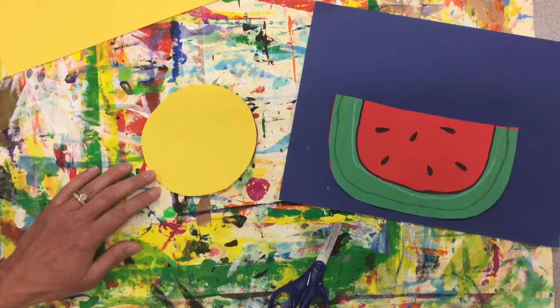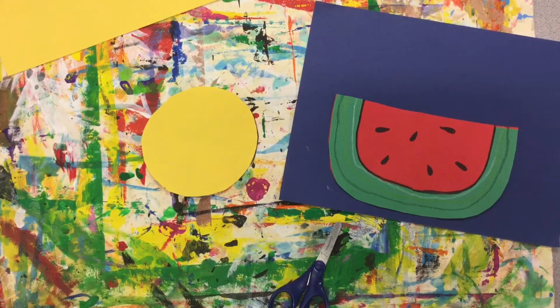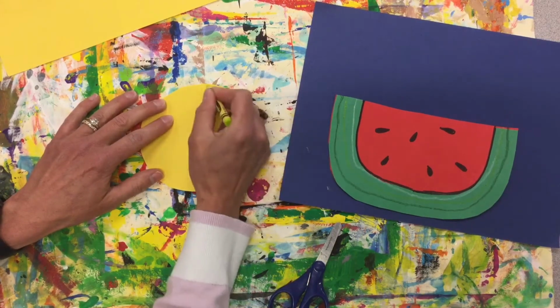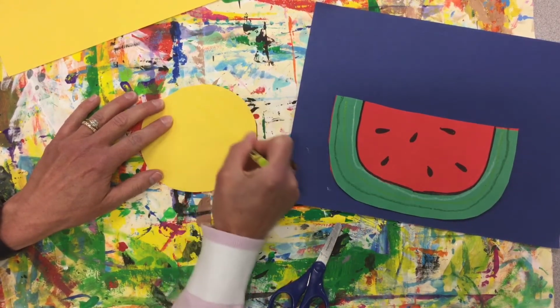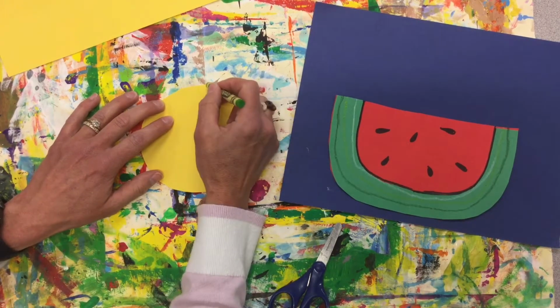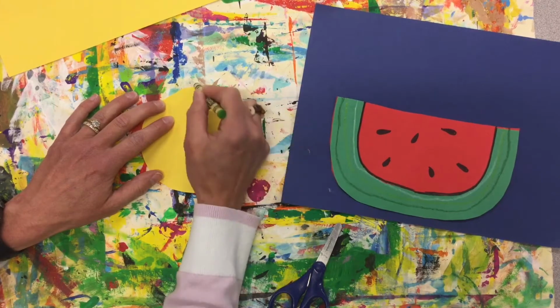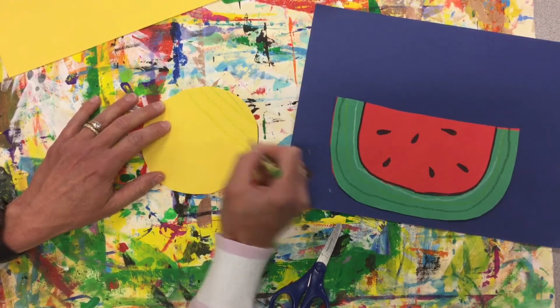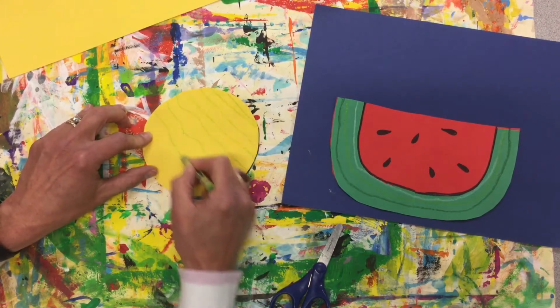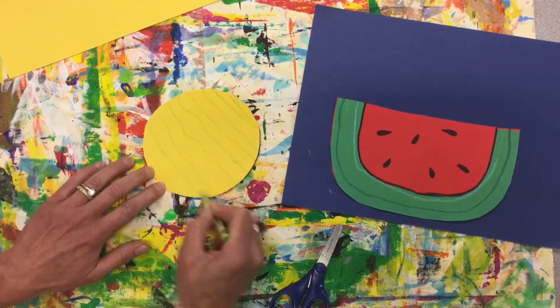I'm going to think about the texture for it as well. It seems to be like a veiny texture, so maybe I have some. Oh, that one's hard to see. Maybe I'll go a little bit darker. I don't want too dark. Oh, that's perfect. But maybe I'll do kind of wavy lines from one side to the other.